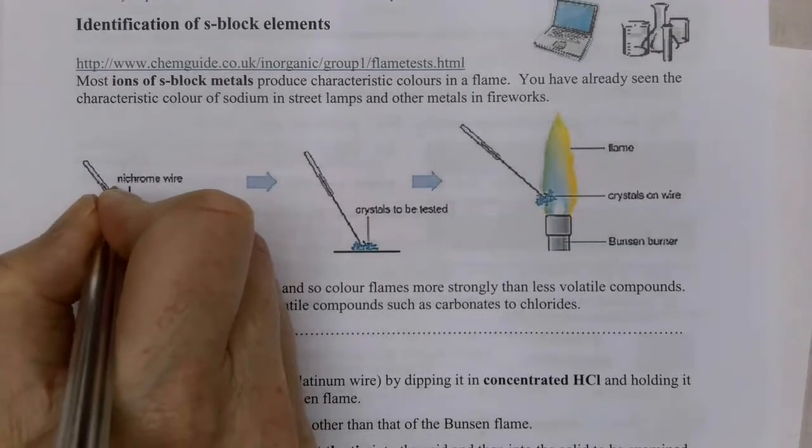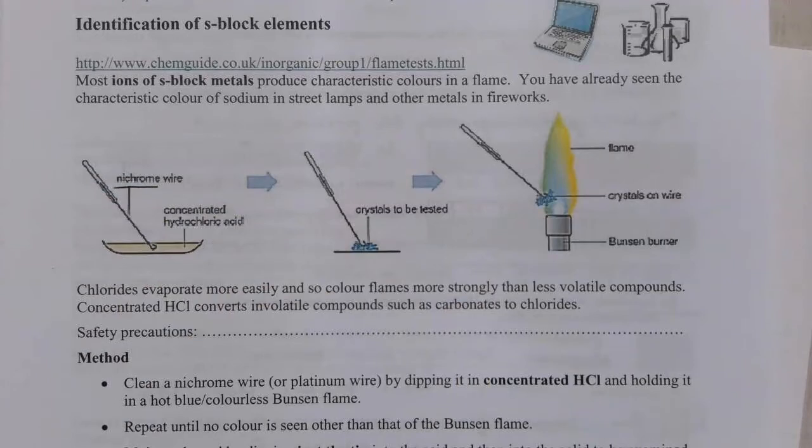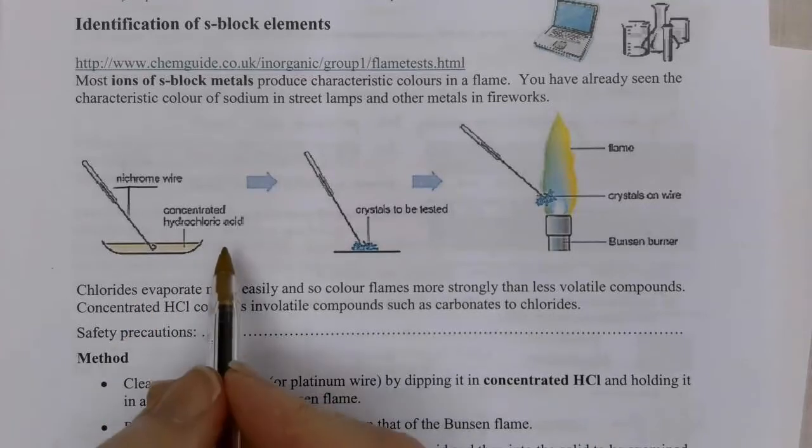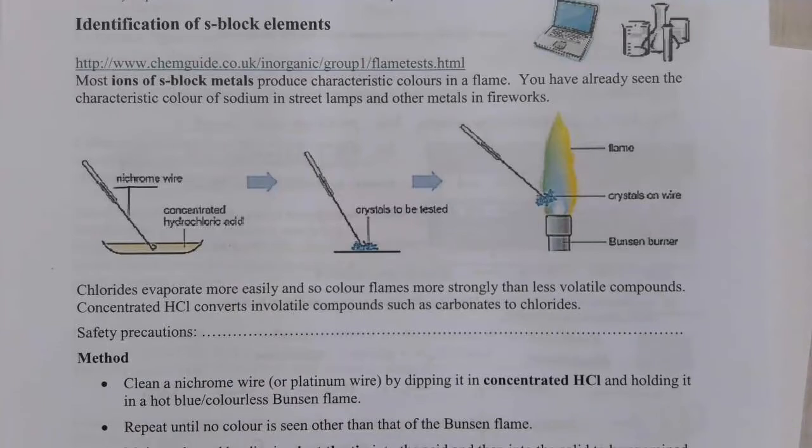Firstly, you need to use a nichrome wire. That's a nickel chromium wire. The reason we do that is it won't contaminate and it won't give a flame colour itself. So it's very important that you use the correct wire, nichrome wire. You dip that in concentrated hydrochloric acid. We would then usually clean it in the Bunsen burner flame until you see no residual colour.